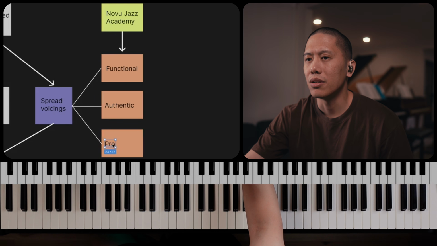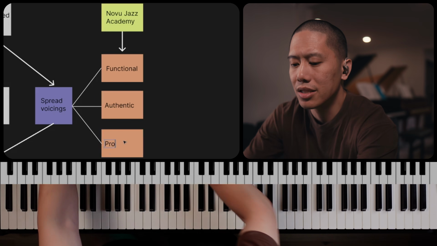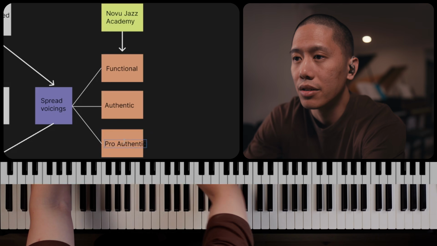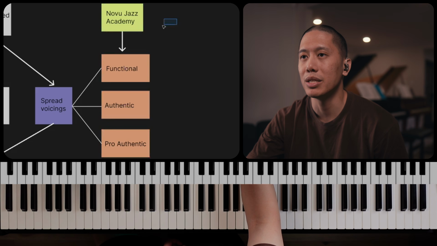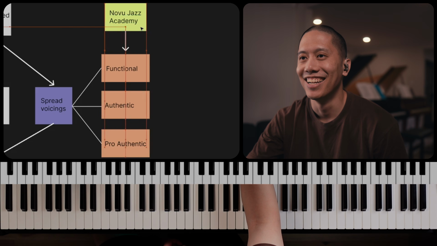Actually, I should call this pro authentic because it's still authentic. Oh no, my box is too small now. Now they're uneven. I gotta make them even. Oh, there we go. This needs to be centered. Yeah, okay. Center these. Oh my goodness, what's wrong with me?